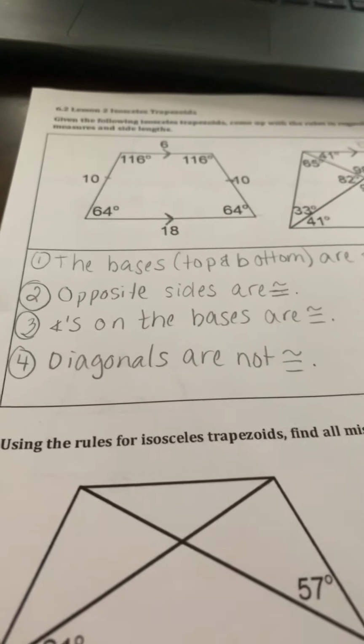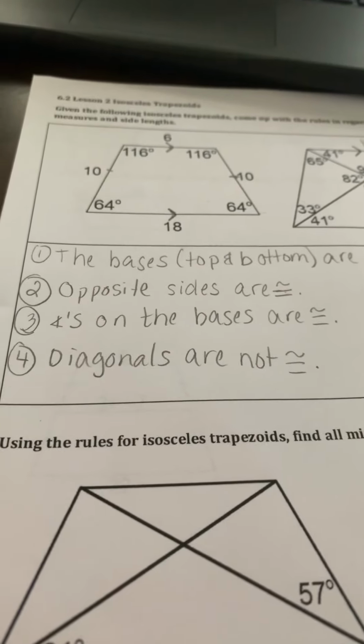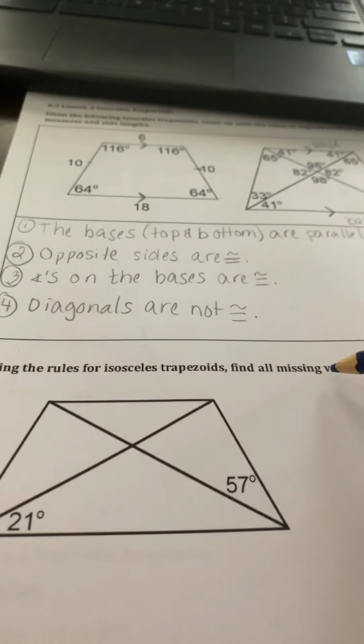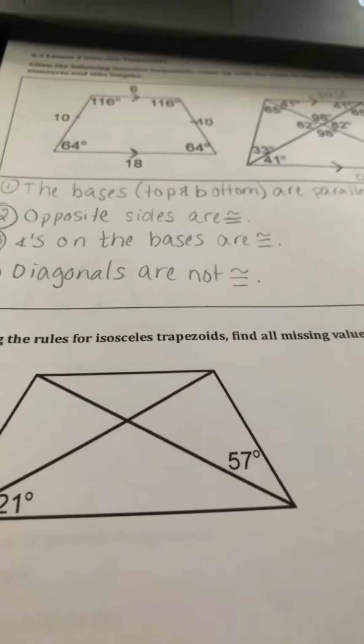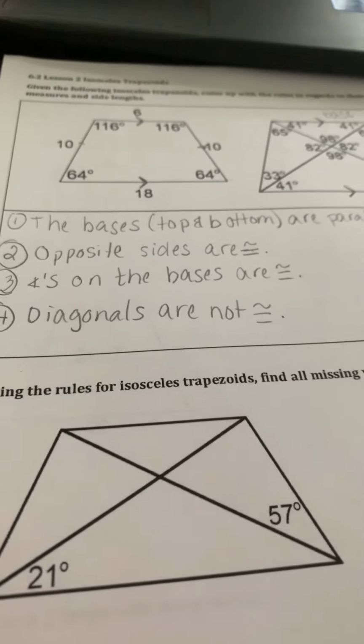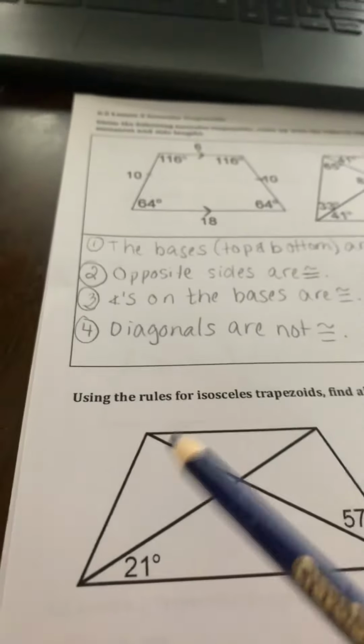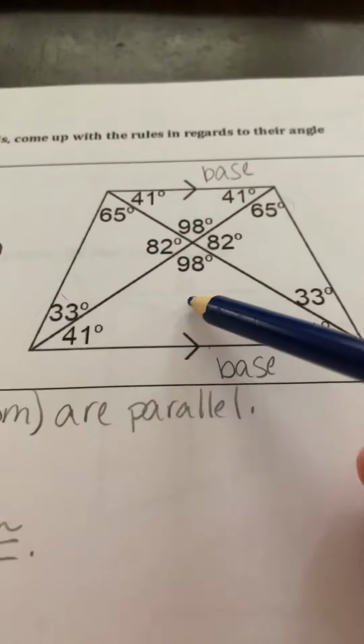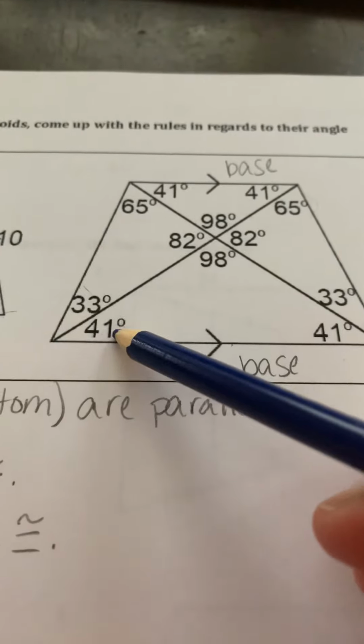So using the rules that we had just done up at the top, we are going to fill in all of the missing values. Well, let's do that. Remember, one of the things that we said, we have 21 degrees here. What do we notice about where that 21 degrees is? It's where this 41 is.